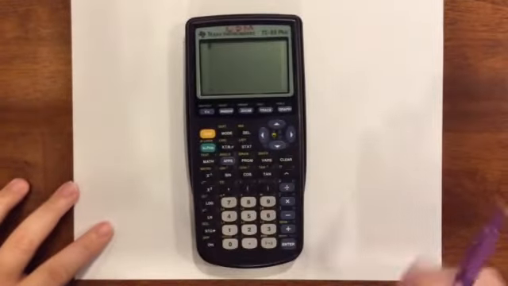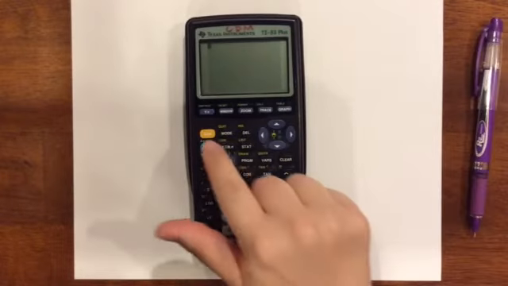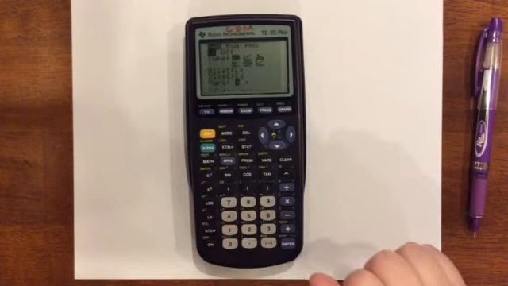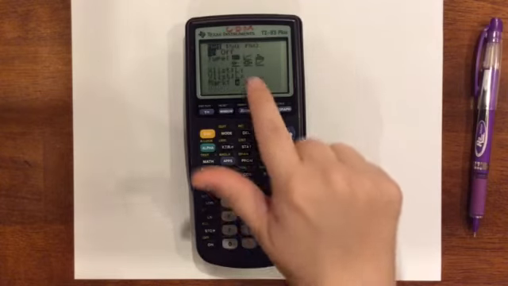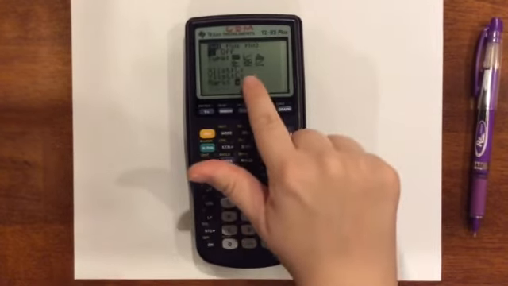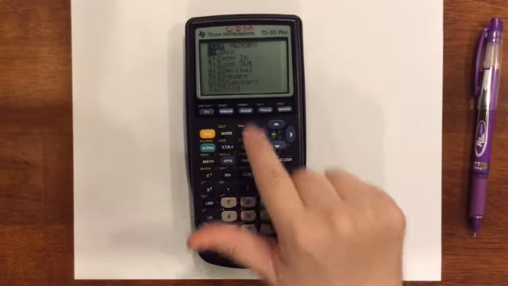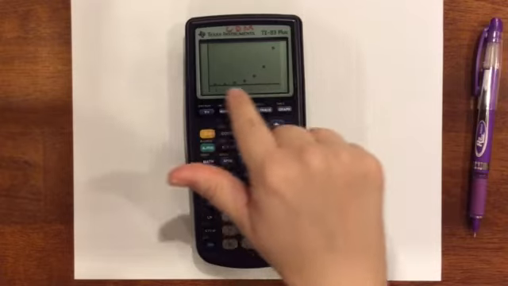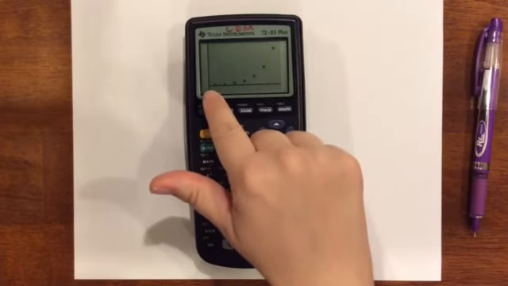Let's go ahead and turn on our original scatter plot. So second, y equals, we're going to go to number 1, and you're going to pick scatter plot and list 1 and list 2. So that'll get us our original data. And just like we suspected in the very beginning of this problem, this is nonlinear.